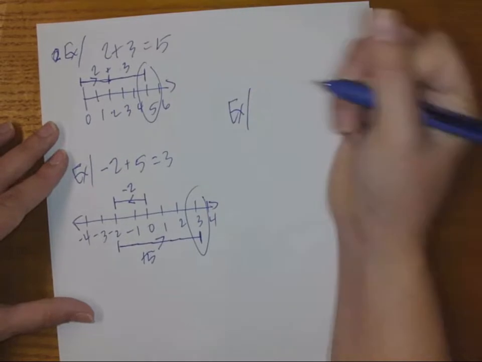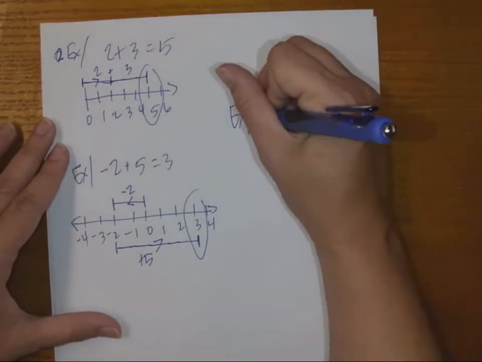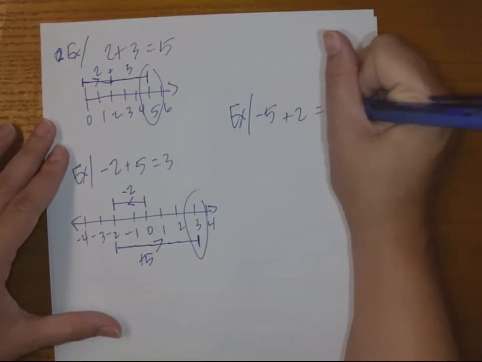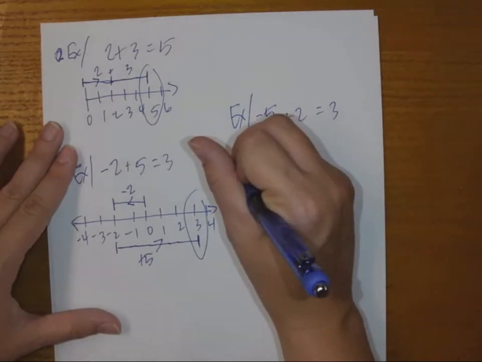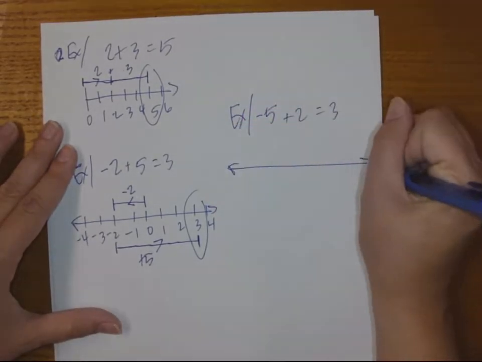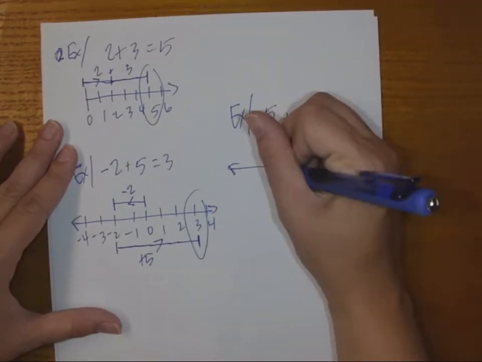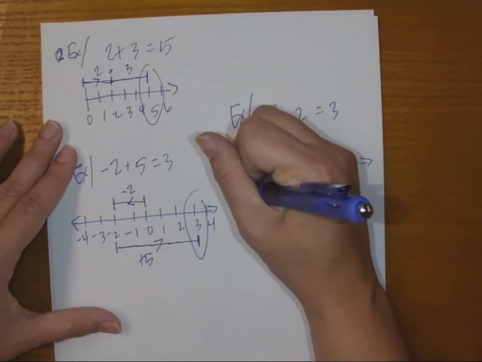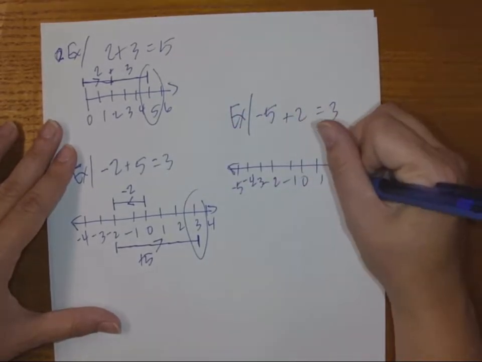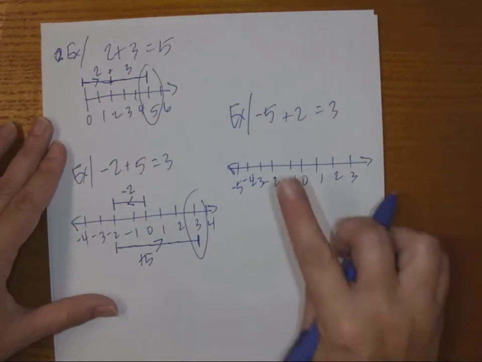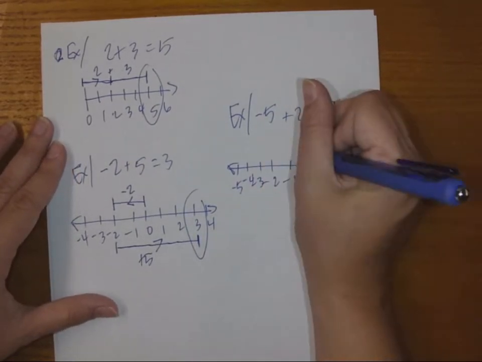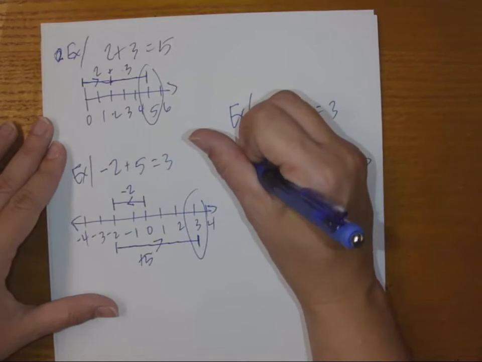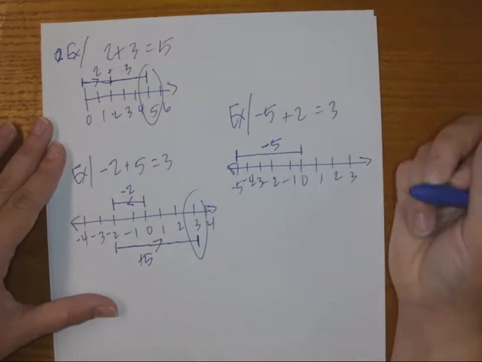And another example of that, if I did the negative 5 plus 2. So again, on my number line, I got to go to negative 5 first. I got to draw that. So starting at 0, I'm going to go to negative 5, which means move left 5.